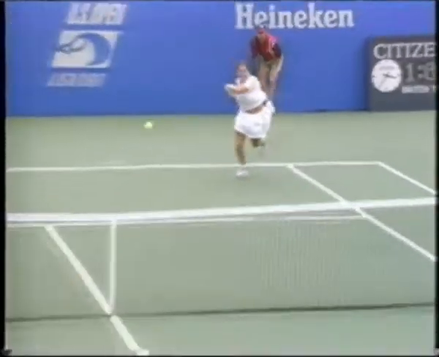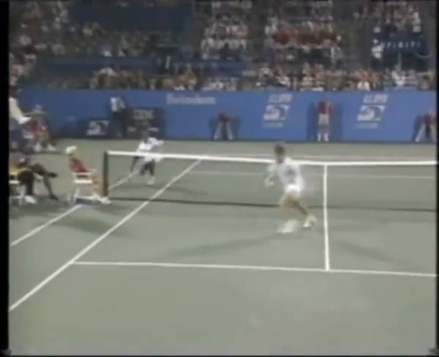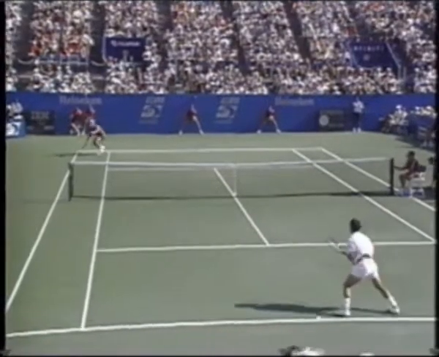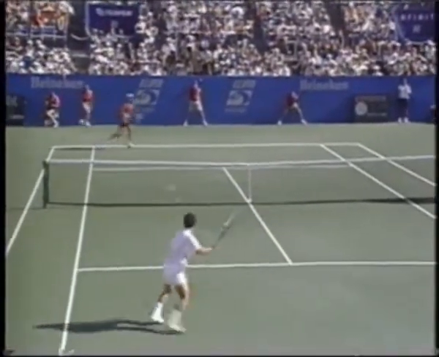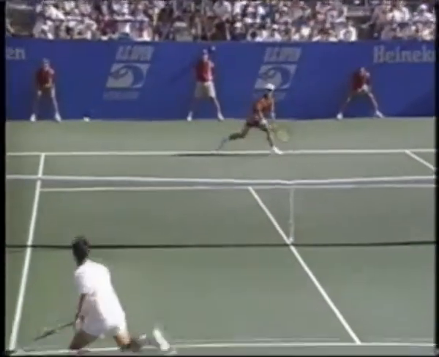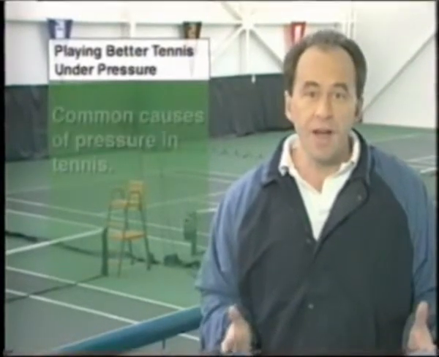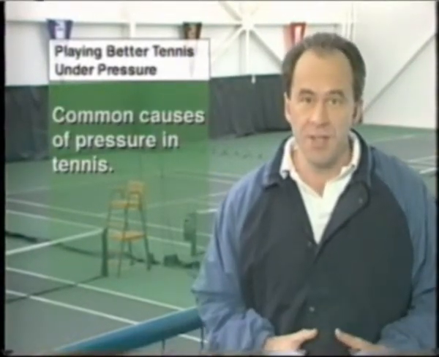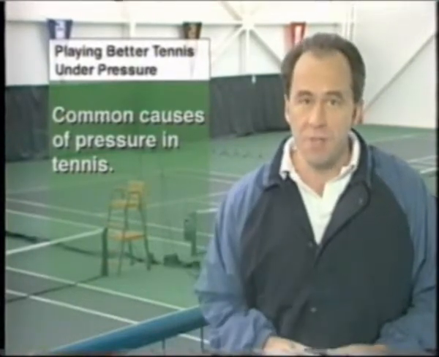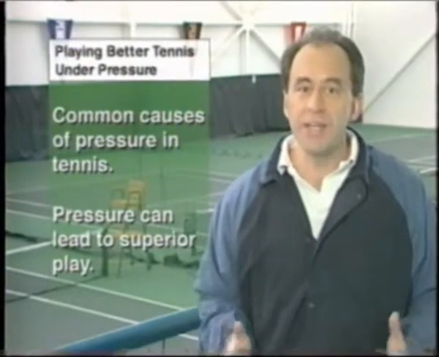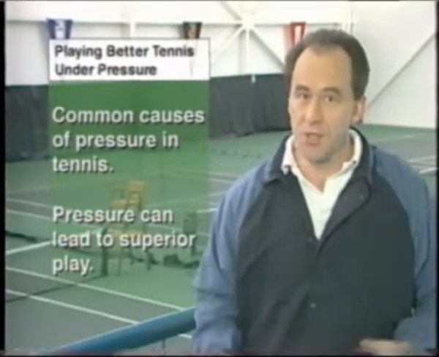Just like an effective two-handed backhand, a passing shot, or a topspin first serve, playing under pressure is a skill which must be learned and practiced if it is to be executed successfully in match conditions. In this video, you'll discover what champion players have learned about how to play effectively under pressure. We'll begin by identifying the common causes of pressure in tennis and how pressure can lead to poor performance. Equally important, we'll help you understand how pressure can actually lead to superior play when channeled correctly.